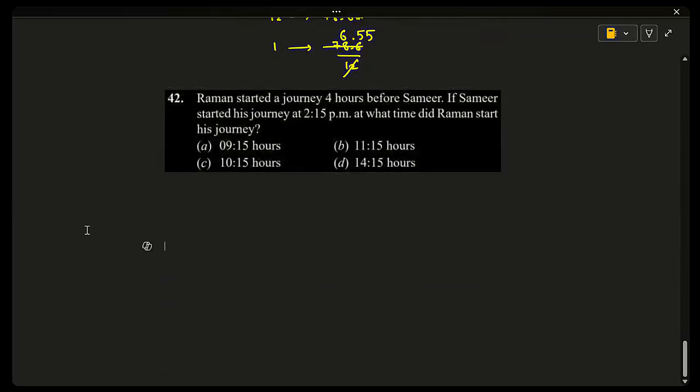42nd one. Raman started a journey 4 hours before Samir. If Samir started his journey at 2:15 p.m., at what time did Raman start his journey? So from 2:15 p.m. we have to go back, but addition and subtraction we always do in the 24-hour clock. So first, 2:15 p.m., you convert that into the 24-hour clock.